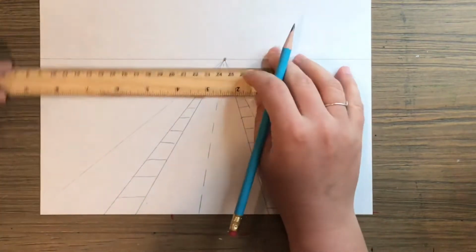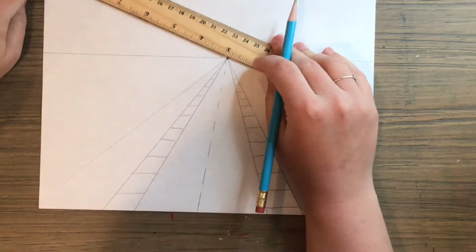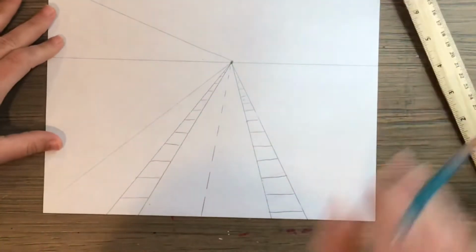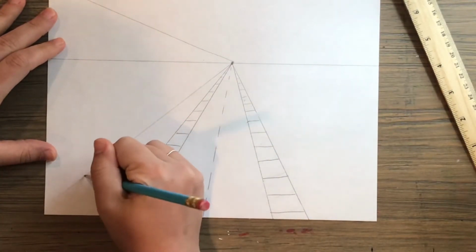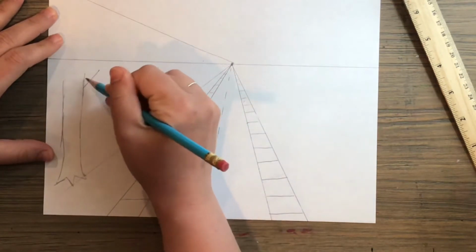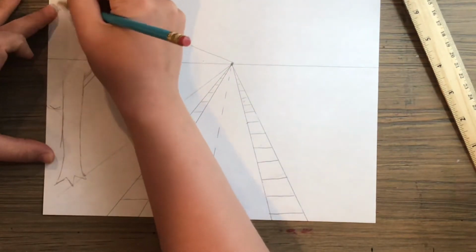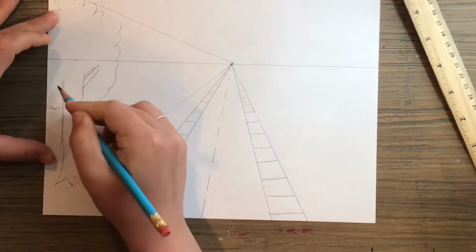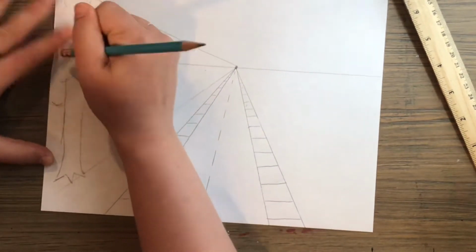Now I'm going to draw a row of trees. So I want to draw two guidelines that are leading back or connected to the vanishing point. The bottom of the tree trunk or the tree roots will reach the bottom guideline, and the leaves will reach the top to stretch my tree to fill up the whole space.